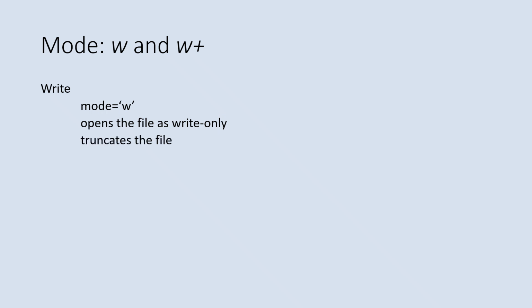If we want to write, then we have mode W. So mode W opens the file as a write-only file, prepares us to be able to write to that file, but it truncates the file. What that means is that anything that's in the file already is erased. It starts from the beginning, and the pointer is at the beginning of the file. We are ready to write to this new file.